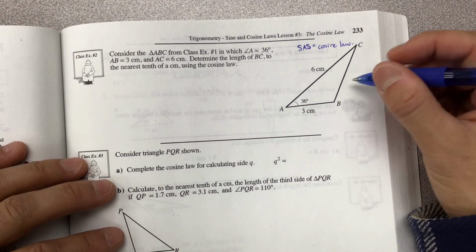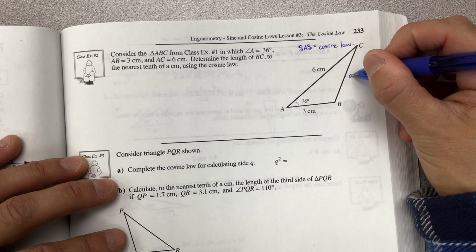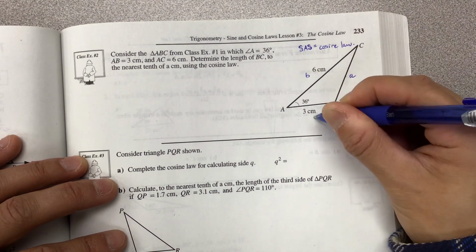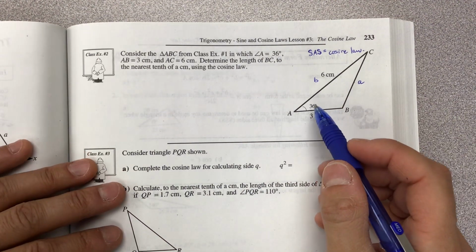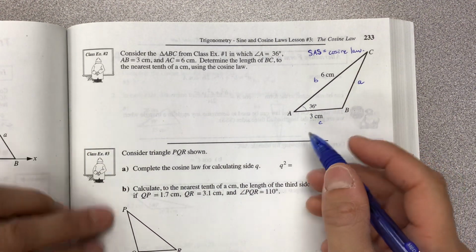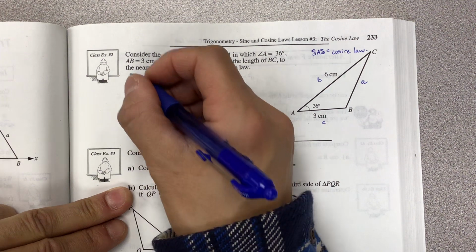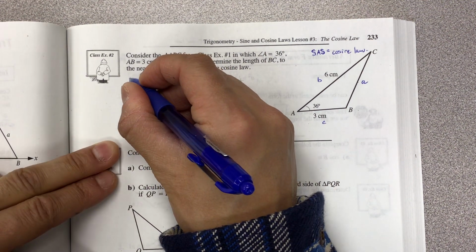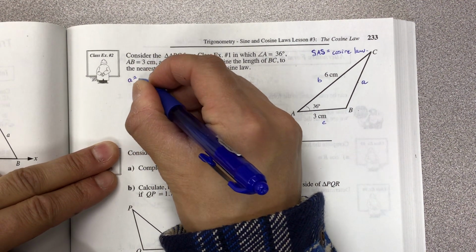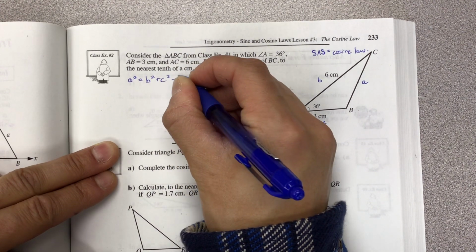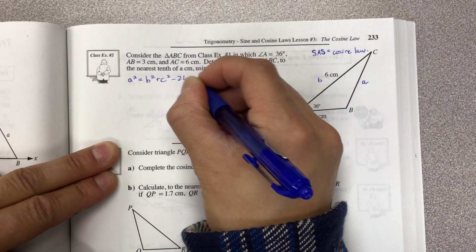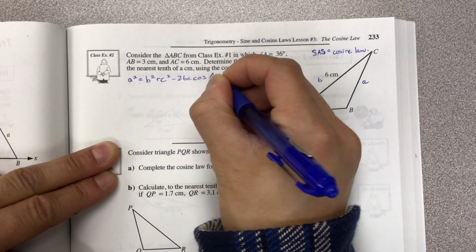Before I do so, I'm just going to be labeling my triangle A, B, and C. Now this is the triangle from the previous examples. And in order to use the cosine law, always start with the formula. A squared is equal to B squared plus C squared minus 2 times BC times cosine A.